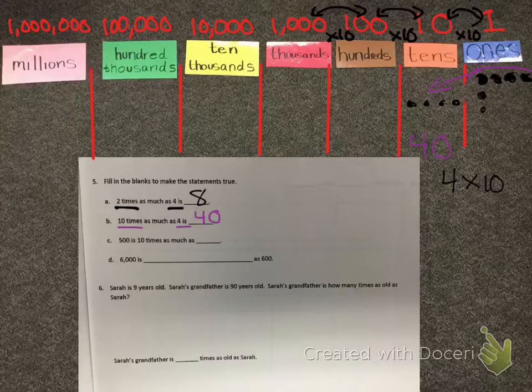So 2, 3, 4, 5, 6, 7, 8, 9, and 10, for each one.